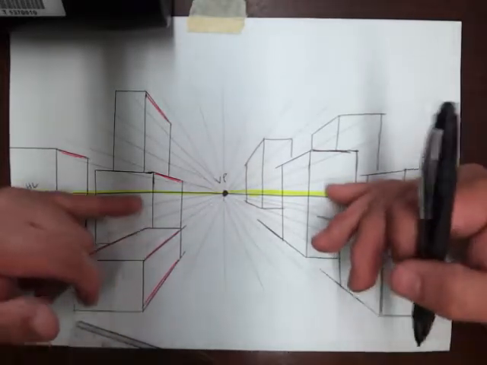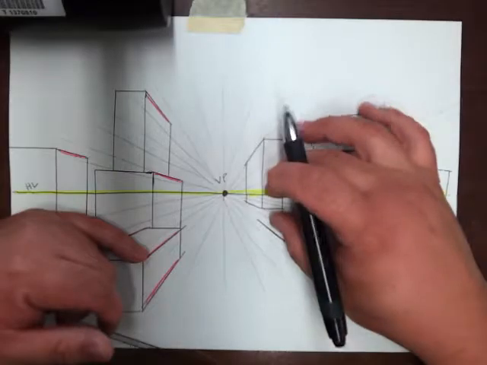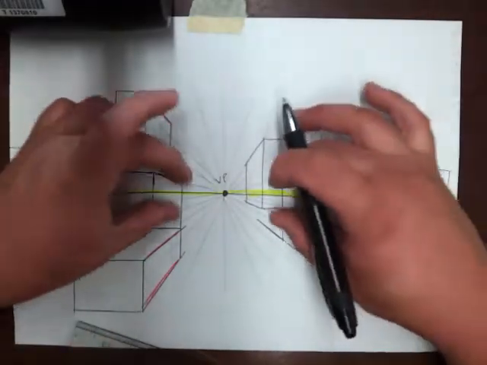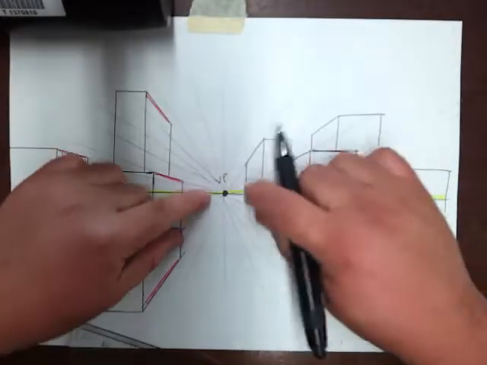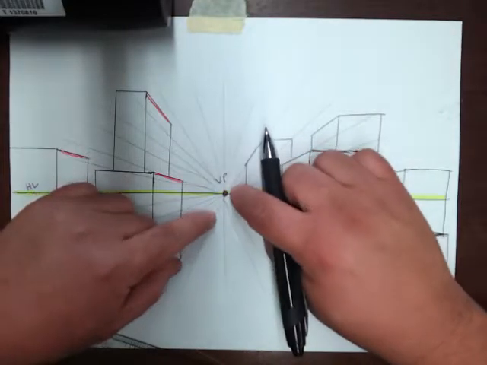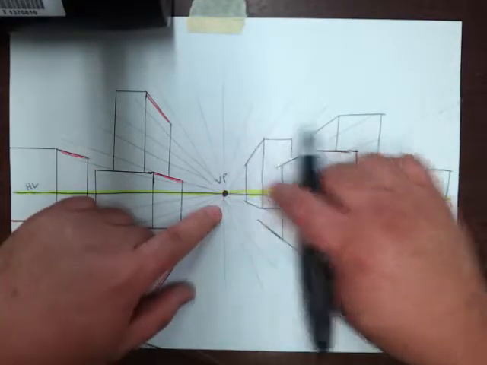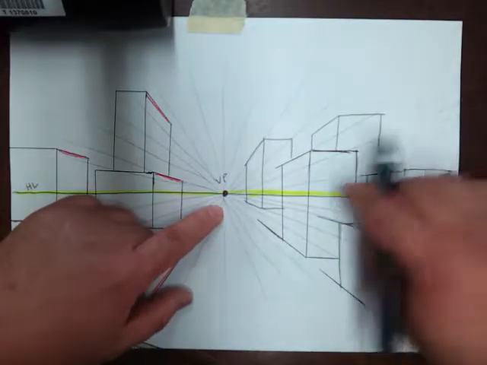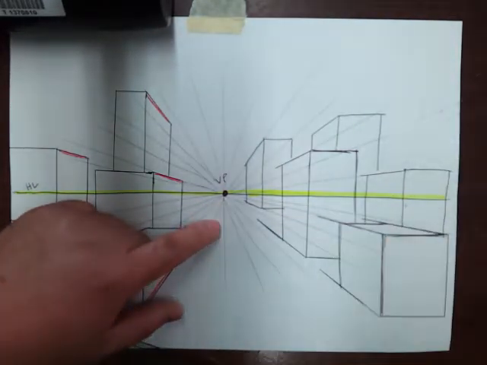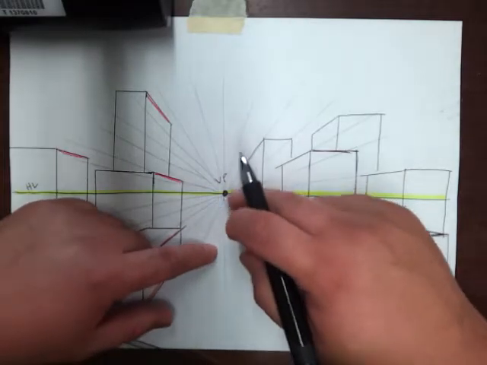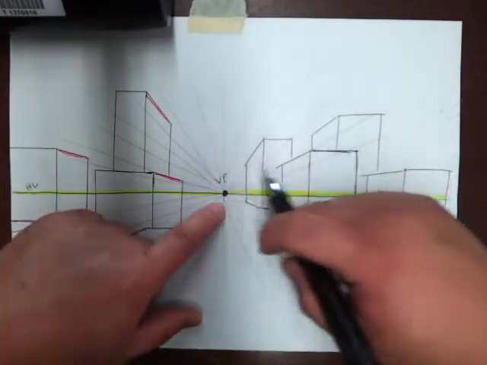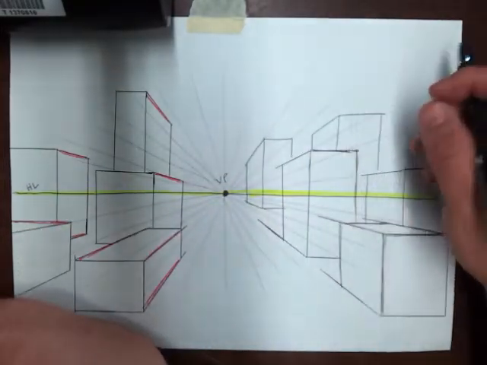And as you move further back, things should be getting smaller generally, and they should always be slanting or pointing towards this centralized dot. And we can get more complex and move this dot over to the right or over to the left, but I'm just keeping it simple and putting it in the middle, and then later on you guys can adjust that as you get better and better.